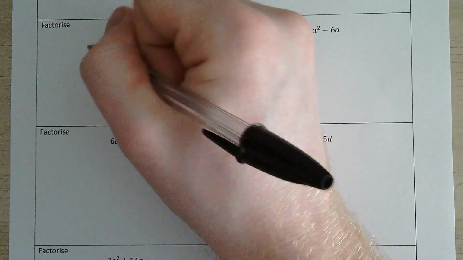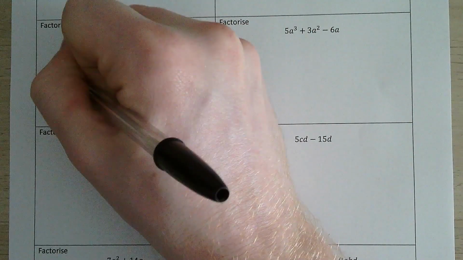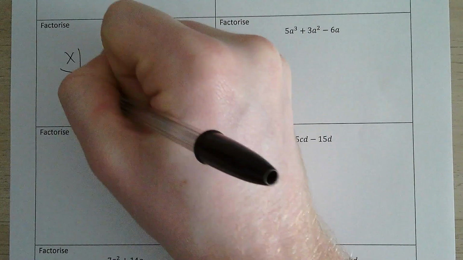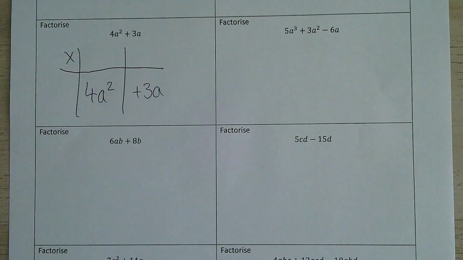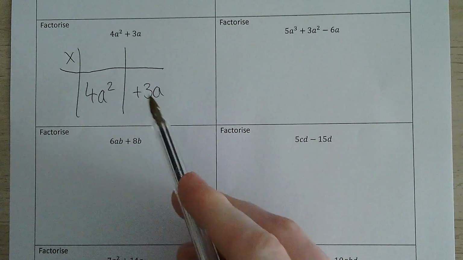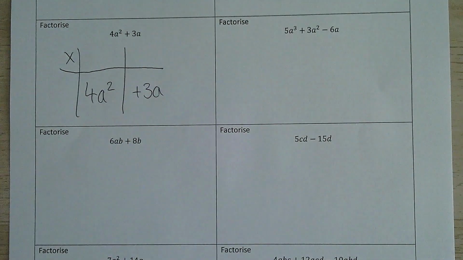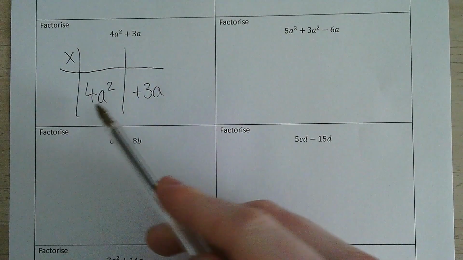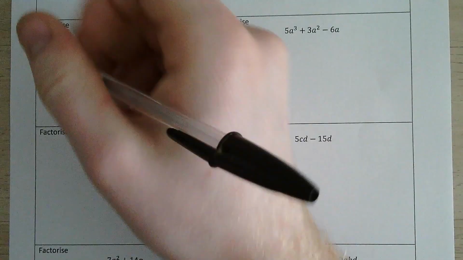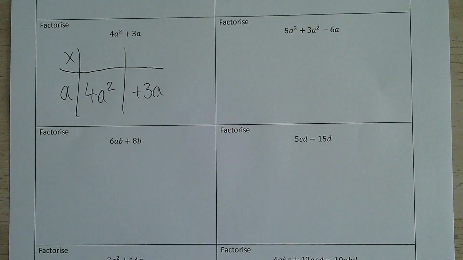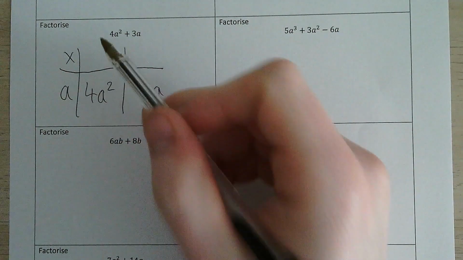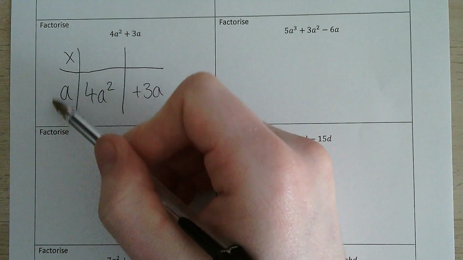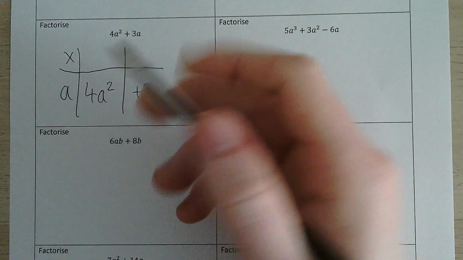On to the next question, and once again we start off by drawing in the grid method. I can't divide 4 and 3 by a number, so again we're just looking for a variable. A is in both, so a is going to go in on the left hand side of the grid method. Now 4a squared divided by a will give us this term up here. The number in front of a here is actually the number 1, so 4 divided by 1 just gives us 4.